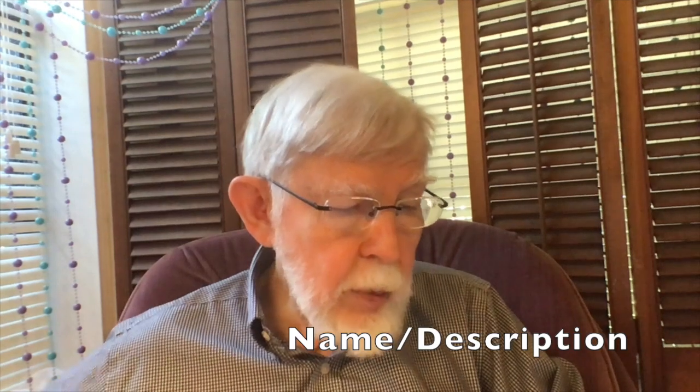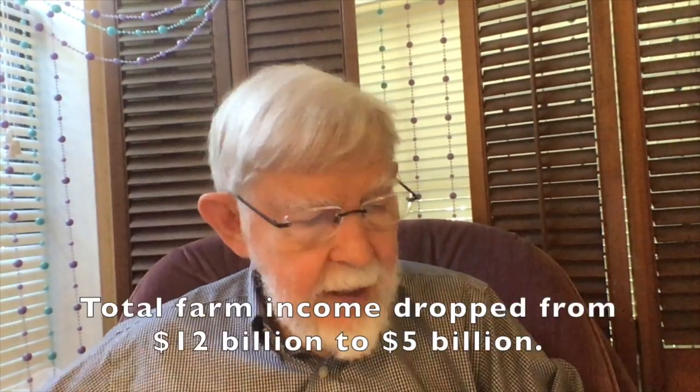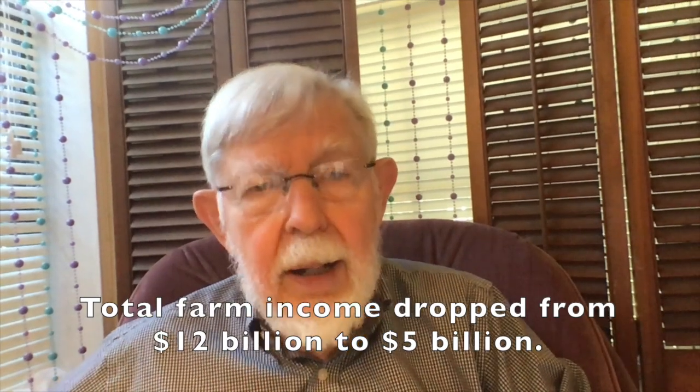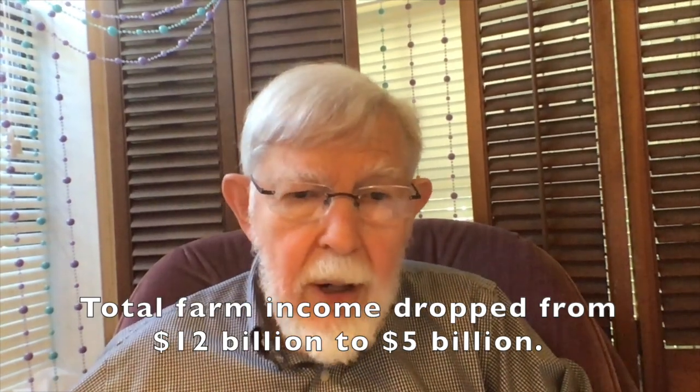Wheat falls from $1.05 a bushel in 1929 to 39 cents a bushel in 1932, and that's less than it would cost to ship it to market. Corn falls from 81 cents a bushel to 33. Cotton, 17 cents a pound to 6. Total farm income fell from 12 billion to 5 billion.